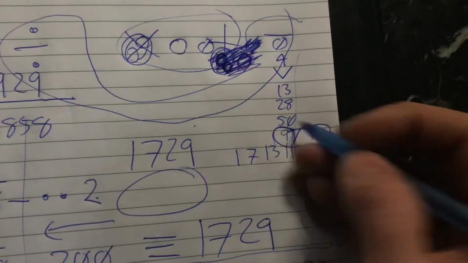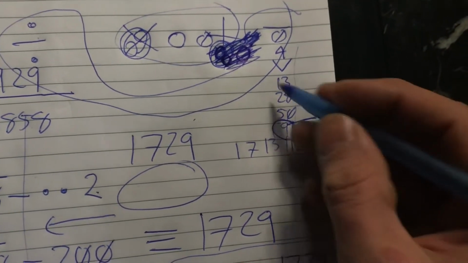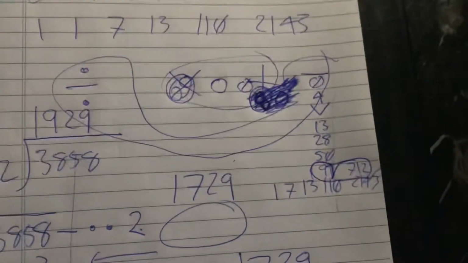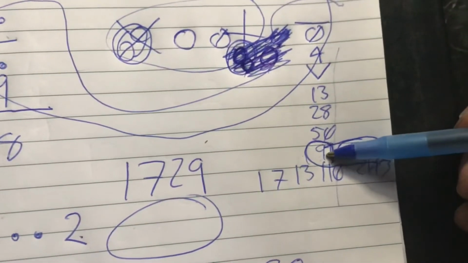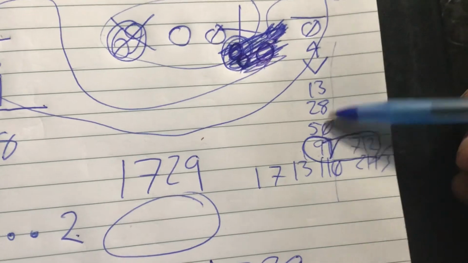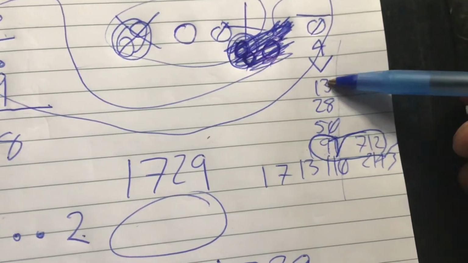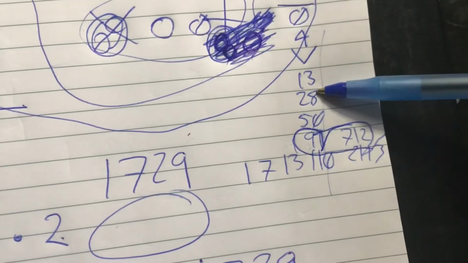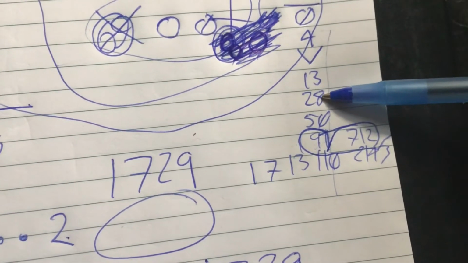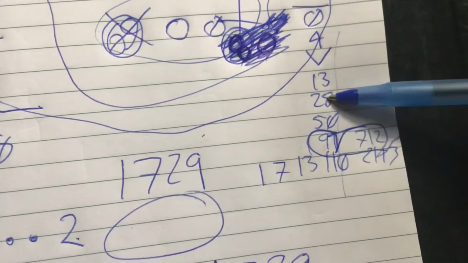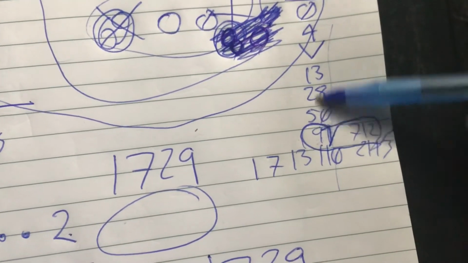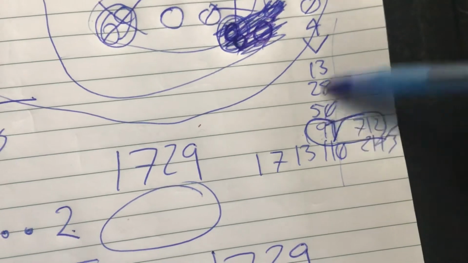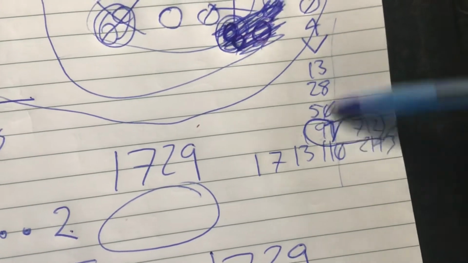So 91 and 50, oh, what is it? 91 and 78, no. Yeah, why can't I do math? Okay, so 91 plus 50 plus 28 plus 13. Okay, so let's just add this column. 91, 99, 109, 119, 169. Interesting, I circled 69.